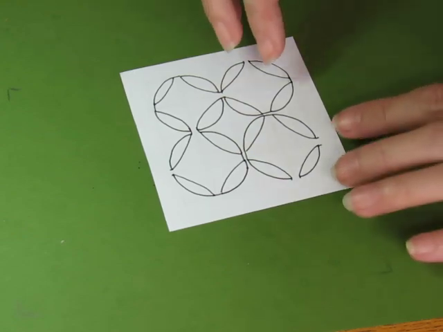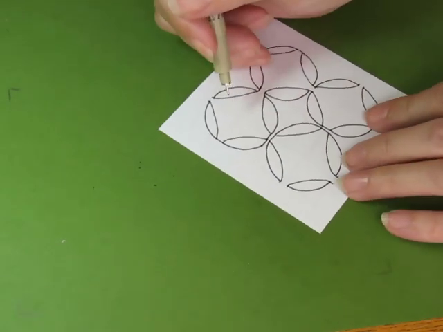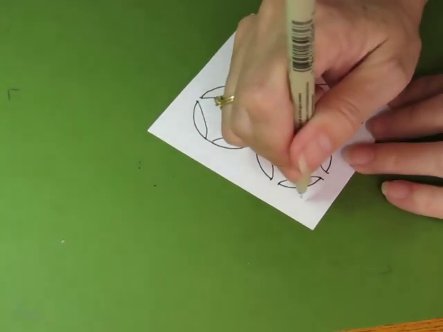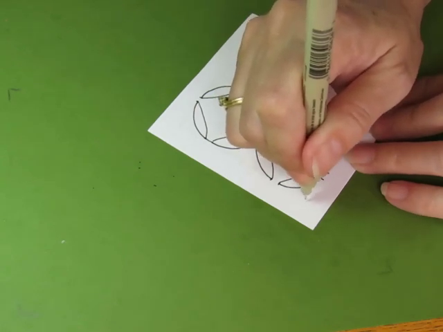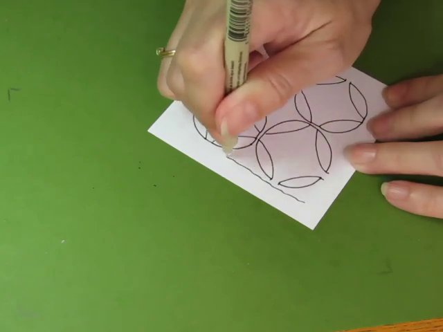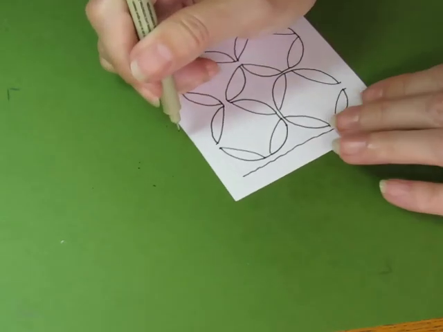I think these need to be connected to something. I think I'm going to make a border.